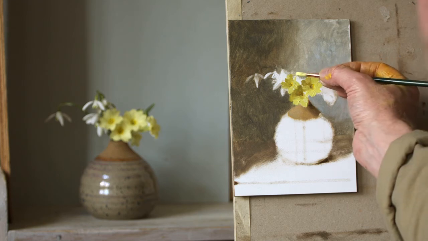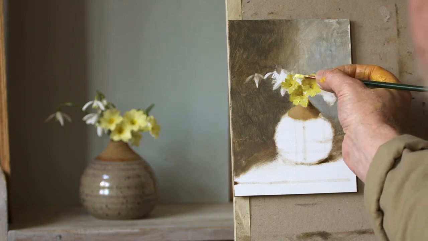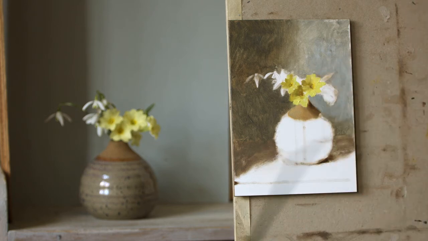I'm happy with the overall colour though. I was wondering, even when I had this greenish yellow on the palette, I was thinking it might be not quite right, but I think it's worked out. It looked too green. Colour can be so tricky sometimes. Our perception of colours.